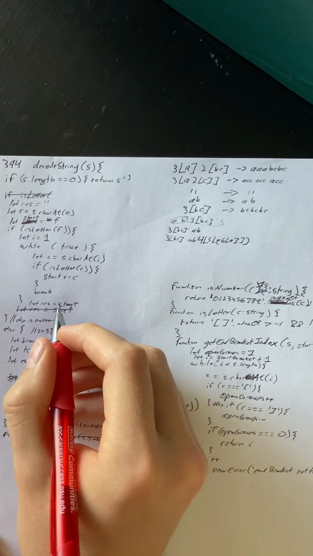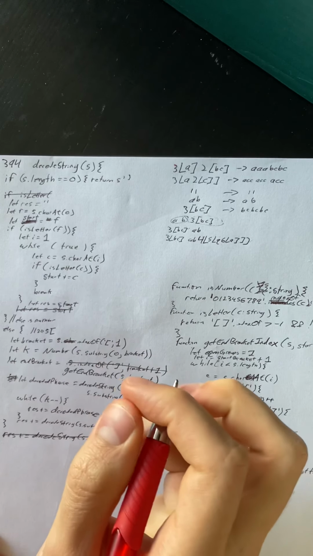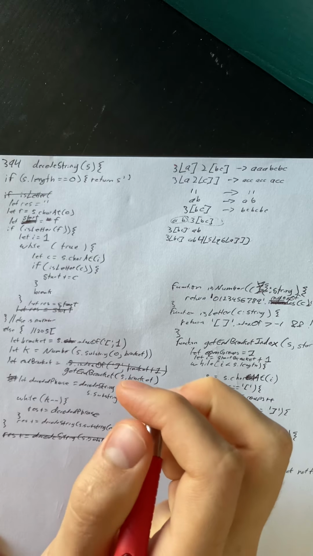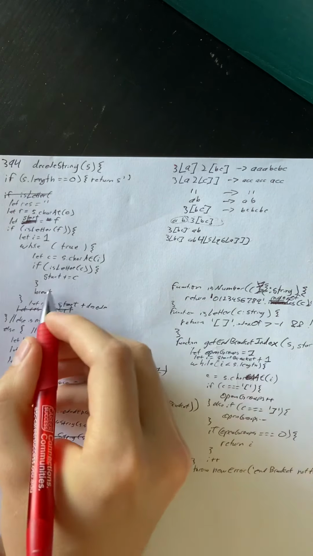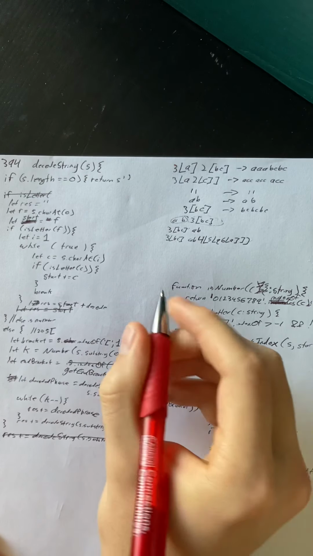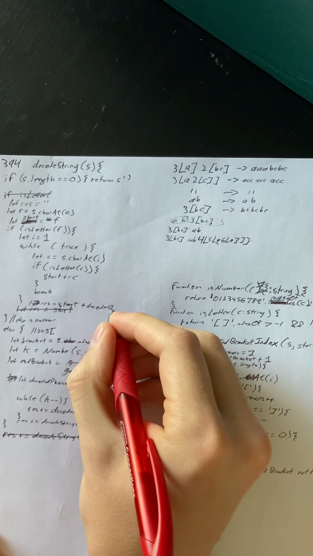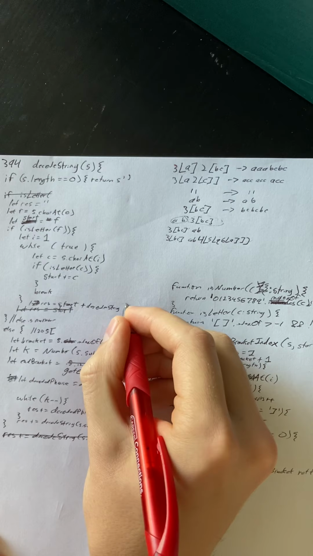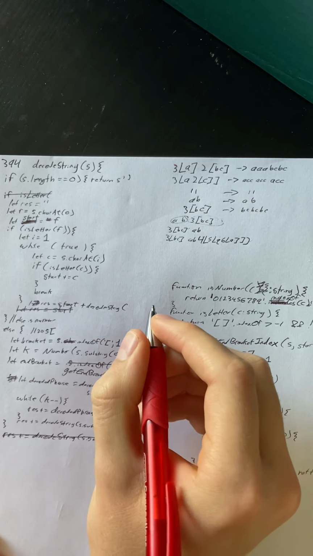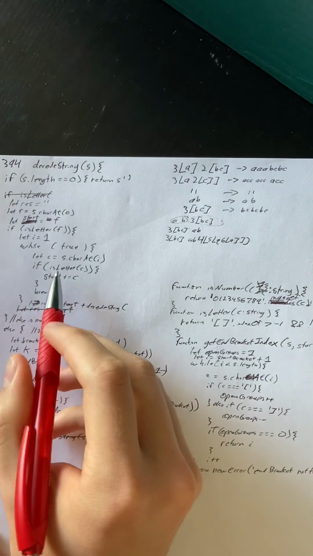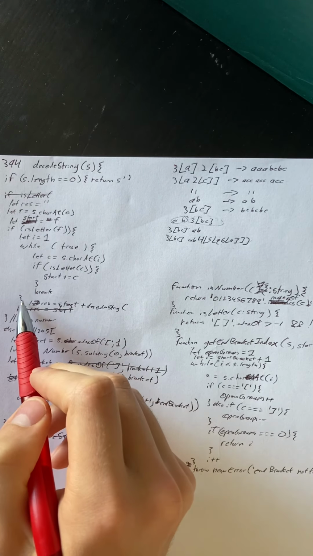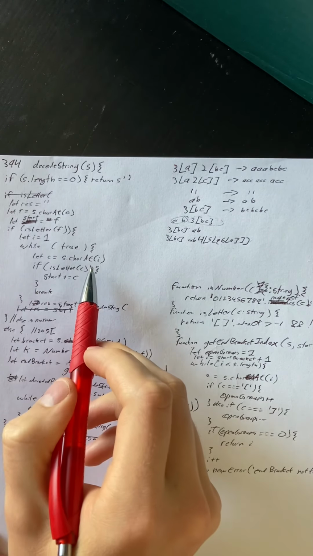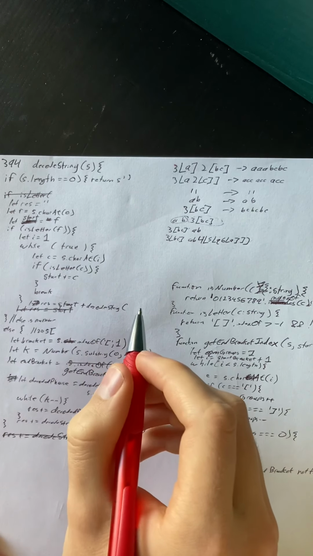And over here, it's gonna be decode string, whatever the value of i is, or i plus 1.